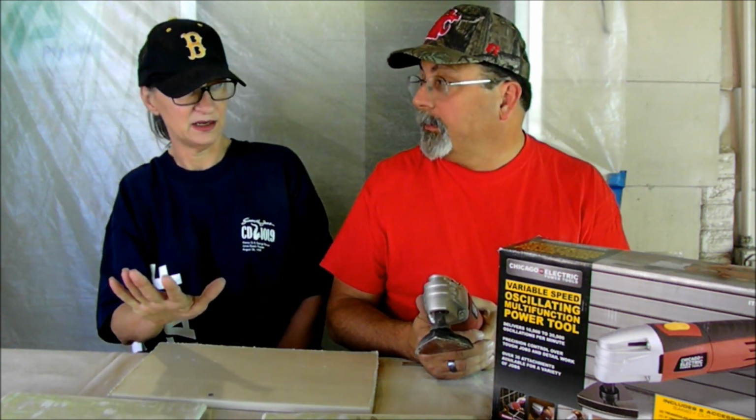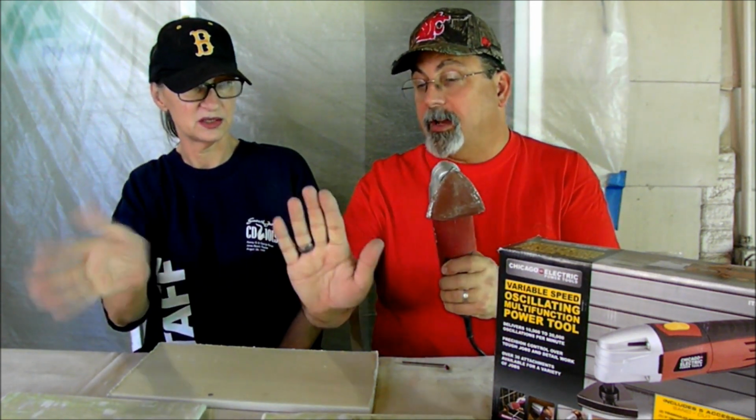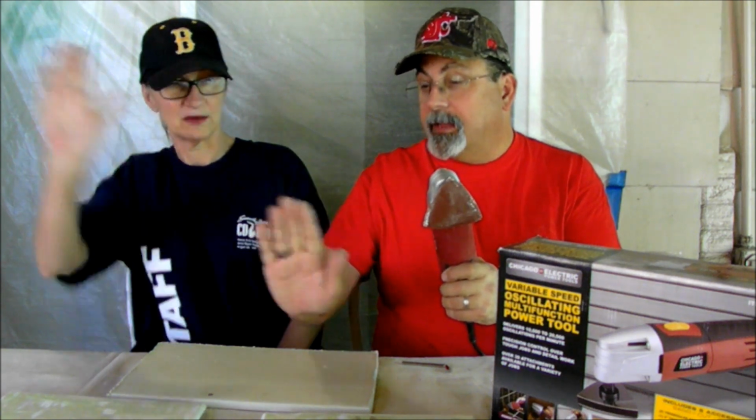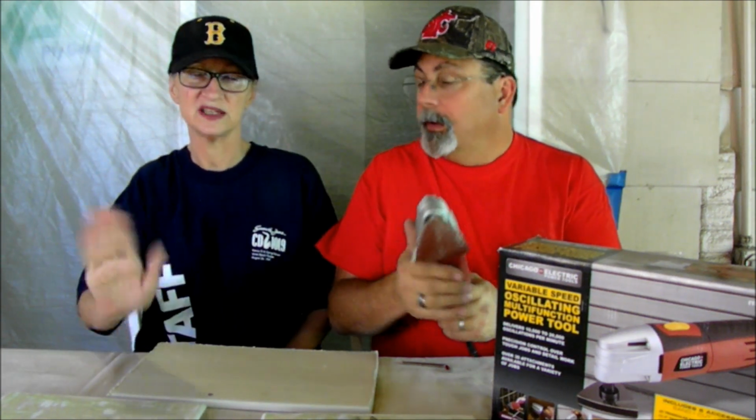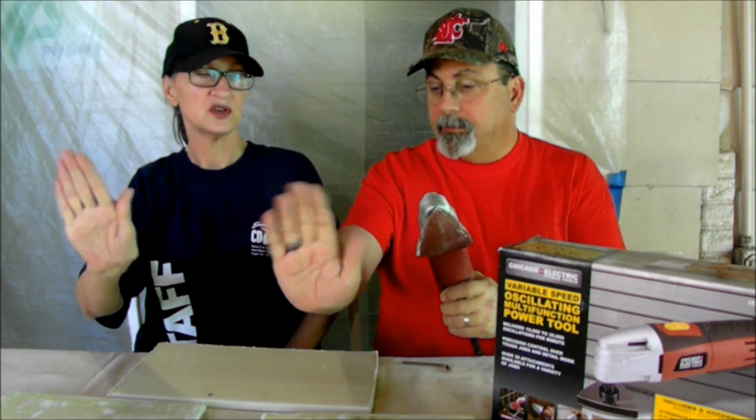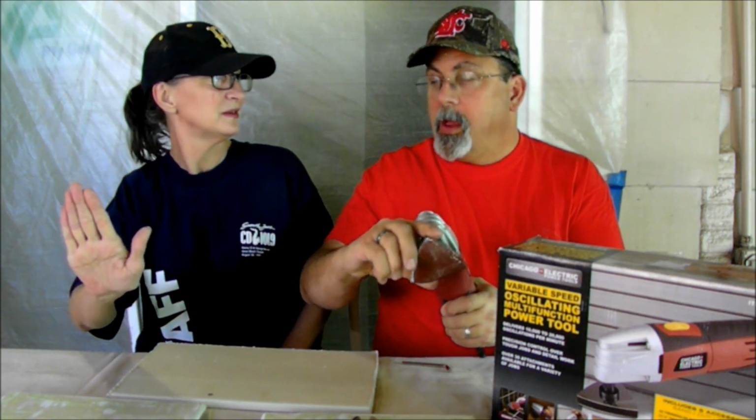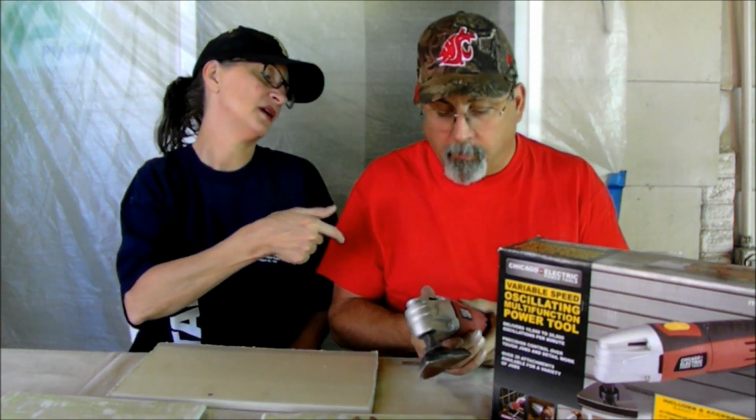So, 2 questions. You said that this oscillates back and forth like this. So I have a random orbital sander. Right. And this is different from that. This one just goes this way. A random orbital sander does little circles, and then the little circles go around in a big circle. Okay, and this one just goes like this? And this one just goes side to side like that. So you have to be careful with going with the grain? Yes. Okay. Yeah.